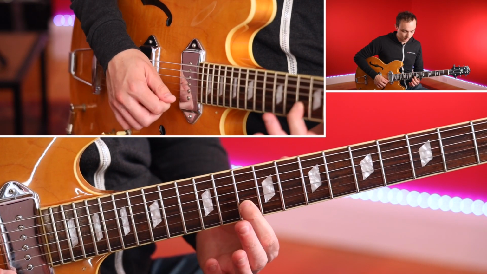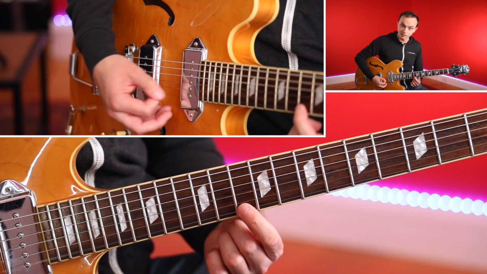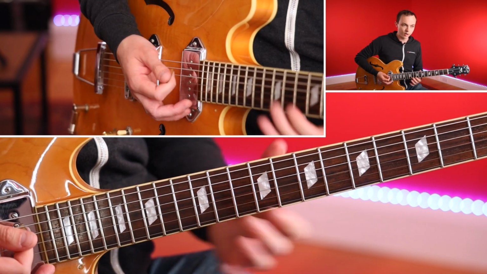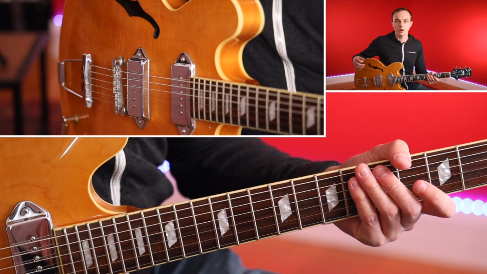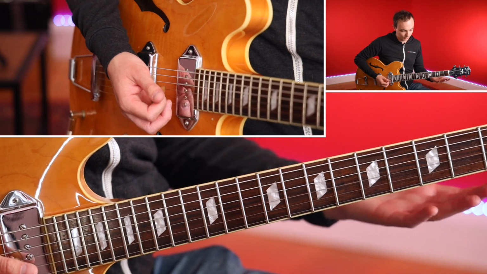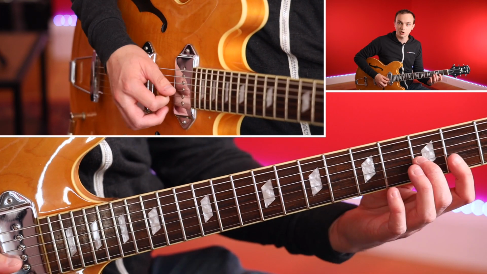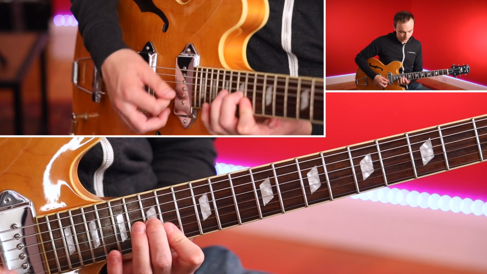And then we've got this note here, which is our fifth, and then our root note on top. So this is now an option if you want to play a triad that has a root note on the higher E string, you can use this shape. So for instance, I want to play an F sharp major triad. Okay, that's an F sharp there. There we go, or up here.